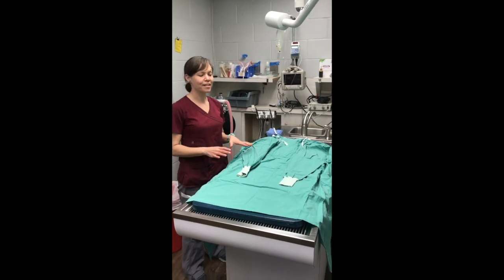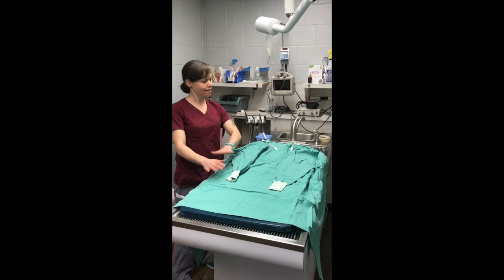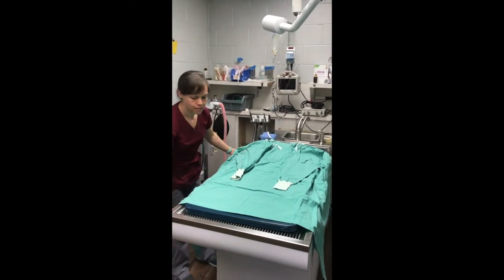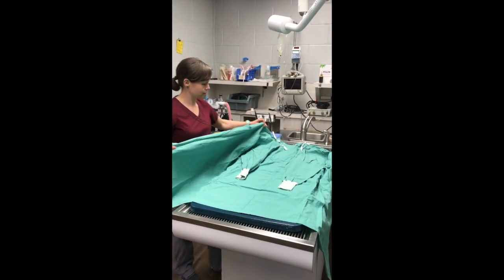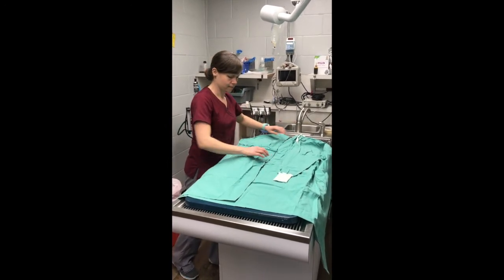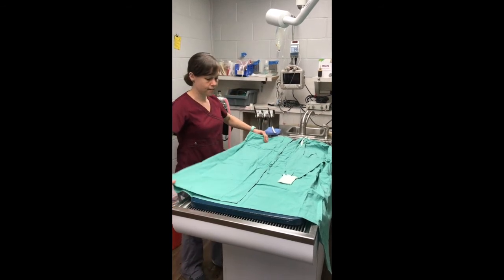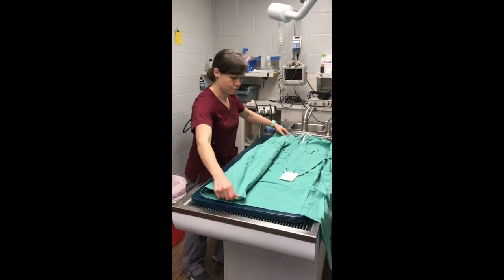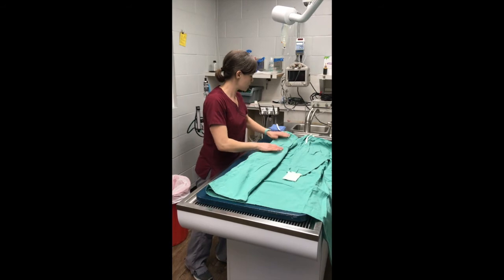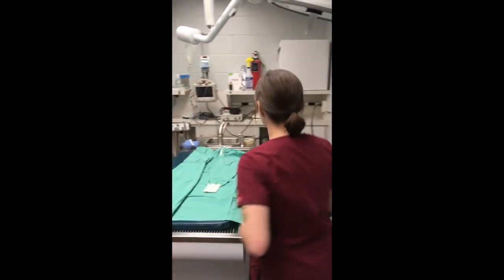Okay, so we're going to be folding our gown for a sterile gown pack. I have the gown laid out with the sleeves facing in. So we're going to take one side and just fold it to meet in the middle, straighten out the edges, and tuck in the little ties. And then take it again, fold it in that way, straighten everything out as best you can. I'll just walk over here and do the other side.